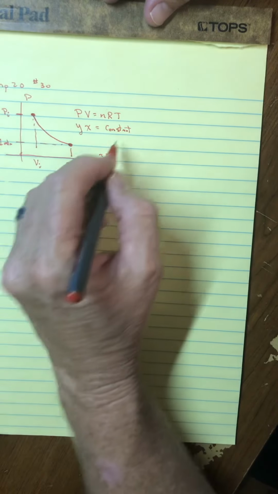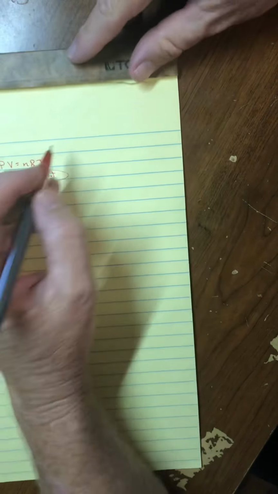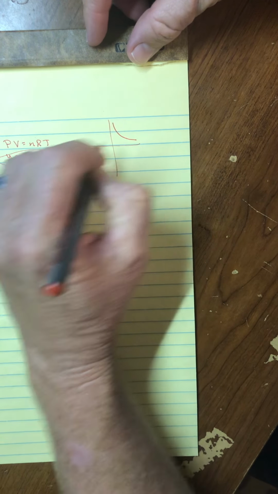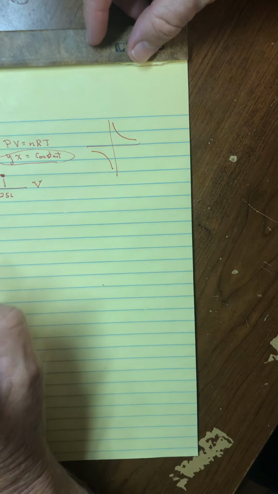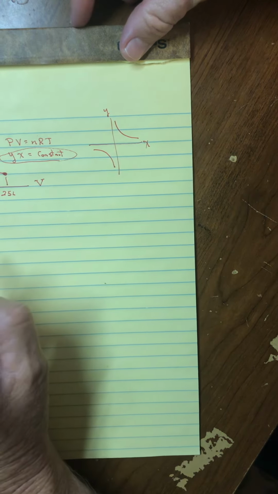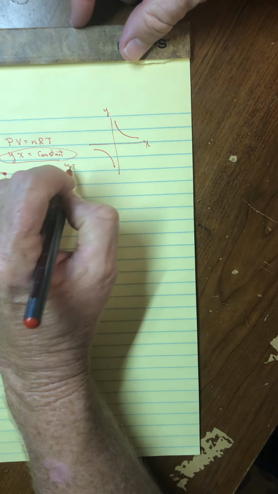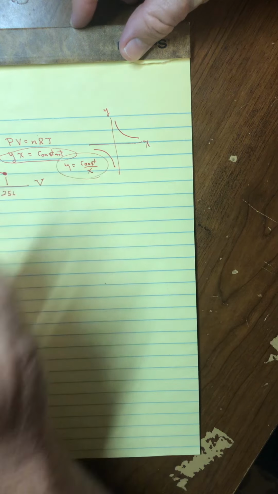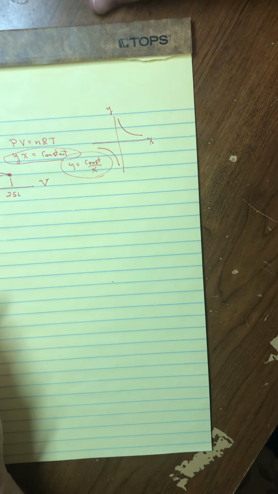And that is your fundamental idea of a hyperbola that looks something like this. If this was the x and y axis, put another way, y would equal some constant over x, and that's that hyperbola shape there.